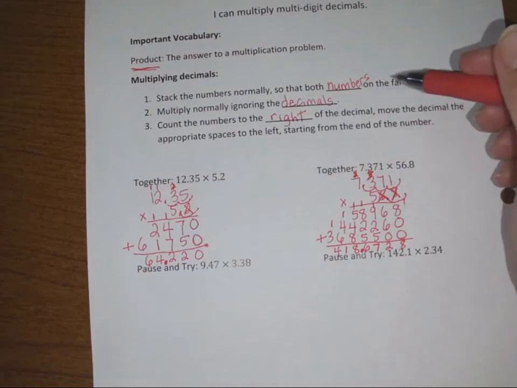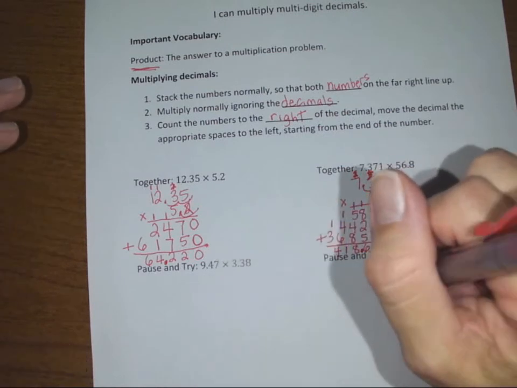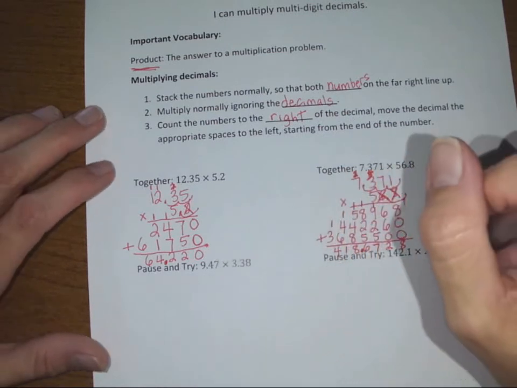So if you go in this order, you should be able to get the right answer every time. You need to line up the numbers to the right, ignore the decimals, and simply multiply it like normal, and then put the decimals in at the end.